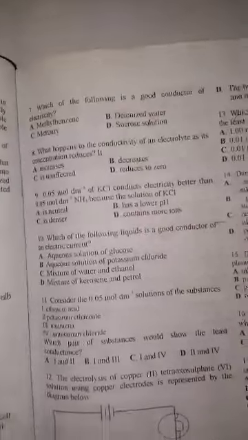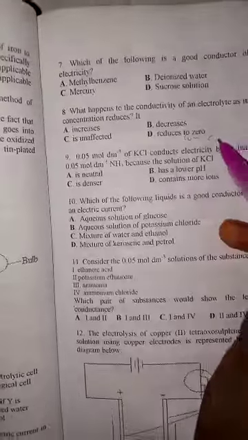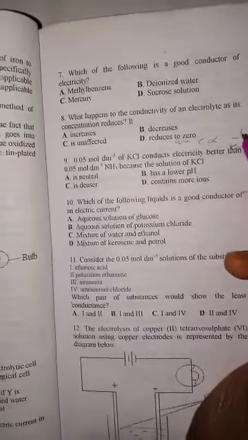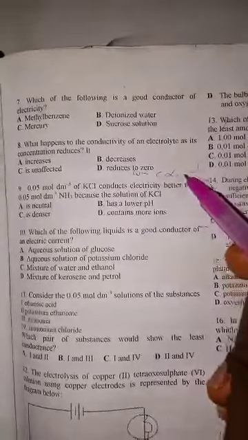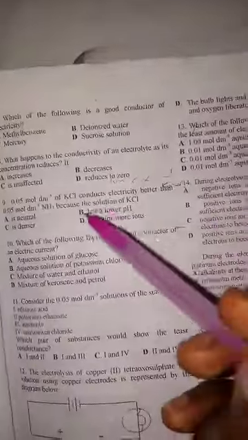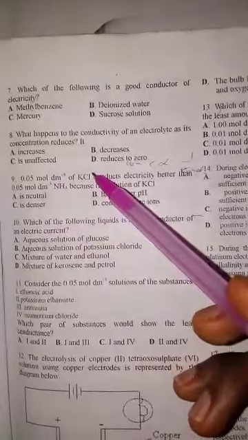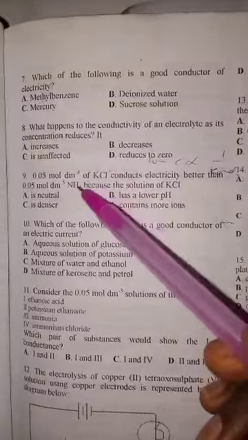What happens to the conductivity of an electrolyte as its concentration reduces? I told you that concentration and conductivity are inversely proportional. Now, between potassium chloride and ammonia: potassium chloride is a strong electrolyte, ammonia is a weak electrolyte. I explained this very well in the previous video.